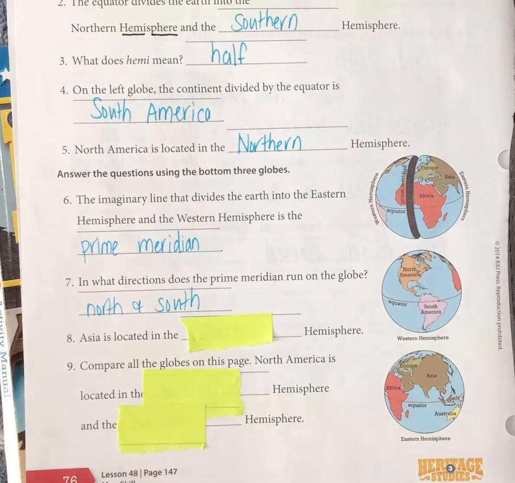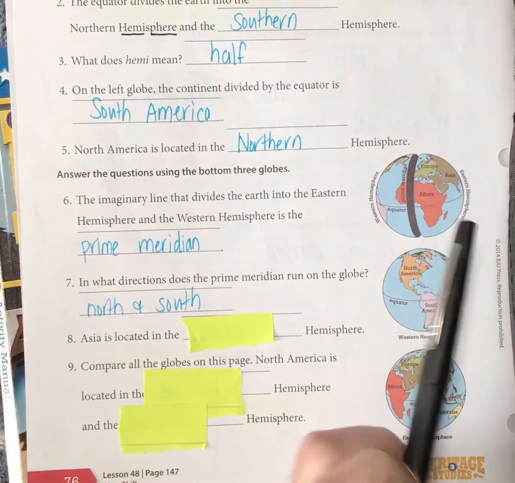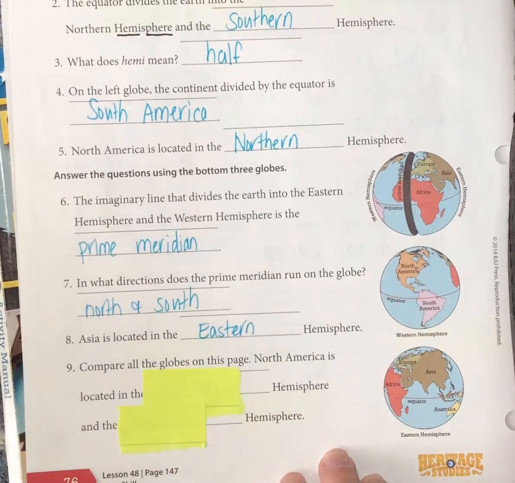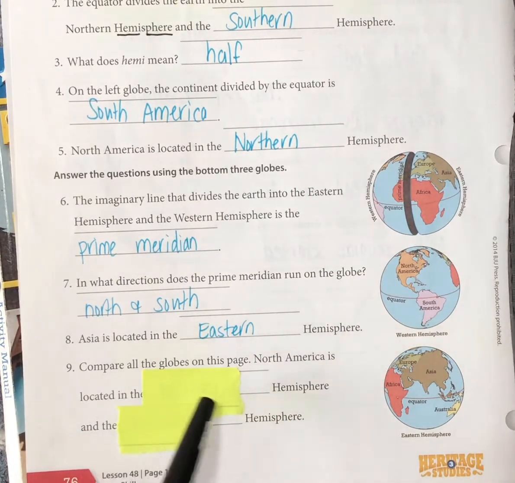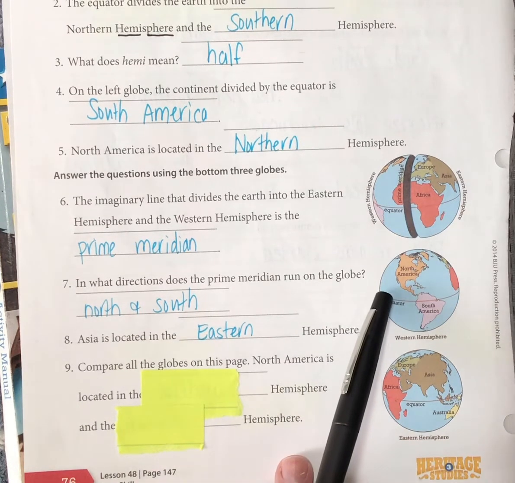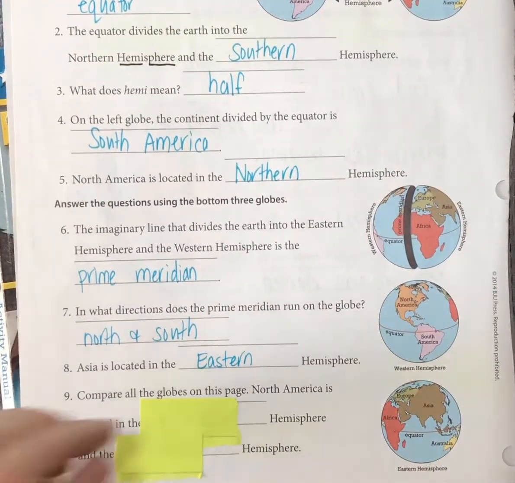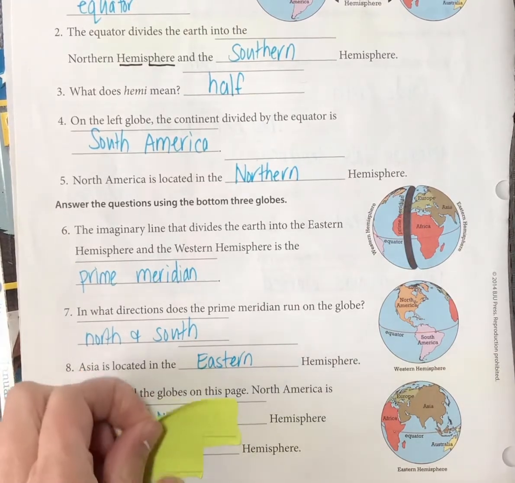Then our next question says, Asia is located in the blank hemisphere. So if we look up here, we have Asia over here, and this side is the east, so it would be the eastern hemisphere. The next one says, compare all the globes on this page. North America is located in the blank hemisphere and the blank hemisphere. So the first one we need to decide is North America in the northern or southern. That's the first one it wants to know. And we know from looking here that North America is in the northern hemisphere.